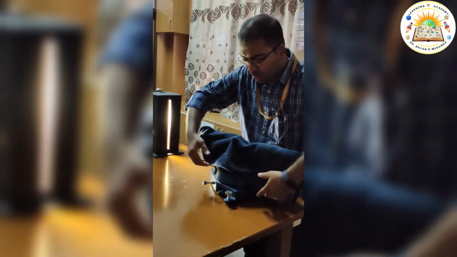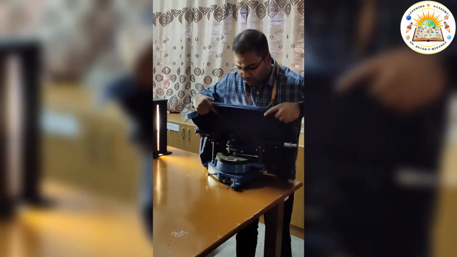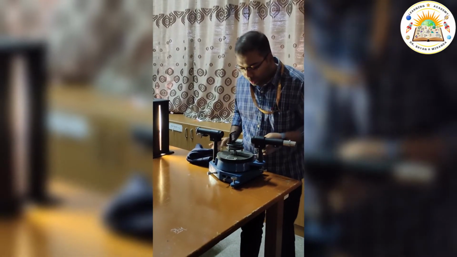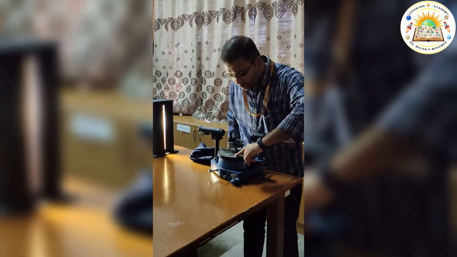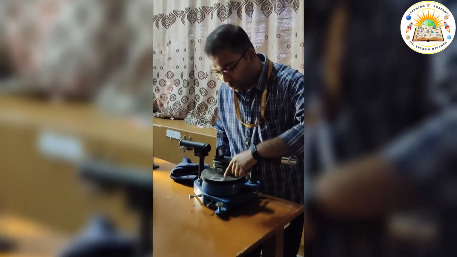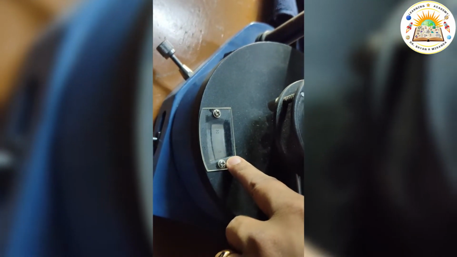Here you can see that after focusing the telescope onto the grating, we are getting a violet light. Let us see how we can take the reading on the spectrometer. I will take off this cloth, and here you can see that the reading is between 180 and 160, and we've got 30 divisions on the vernier scale.